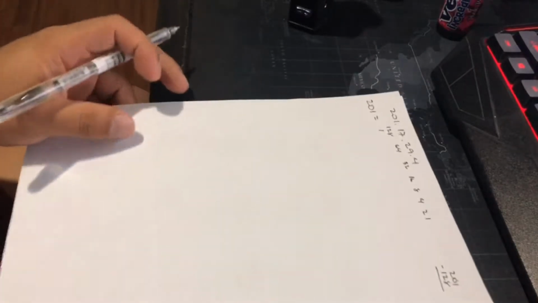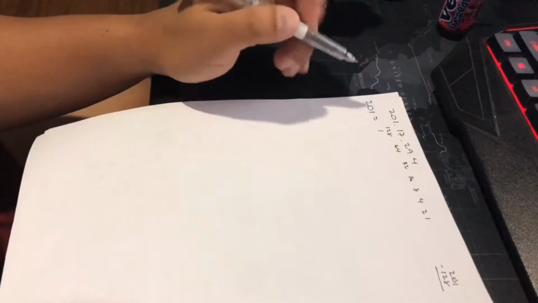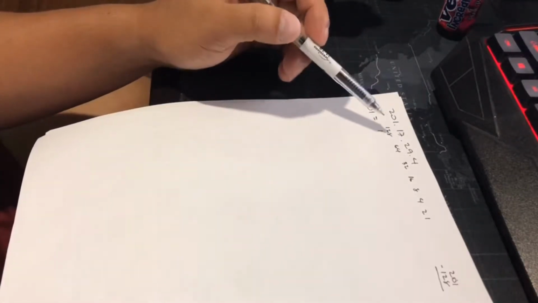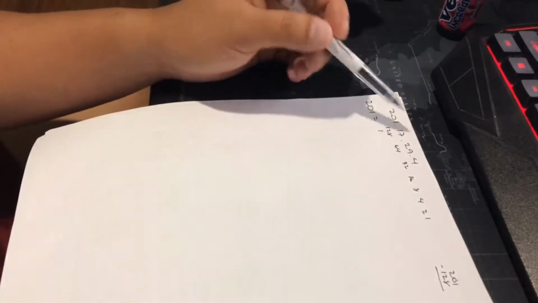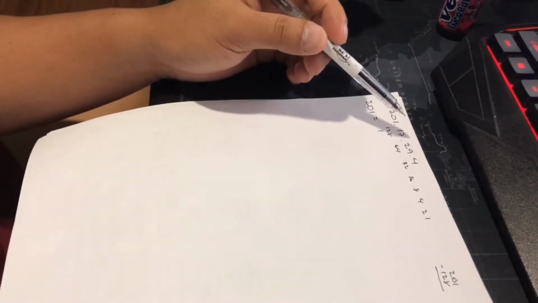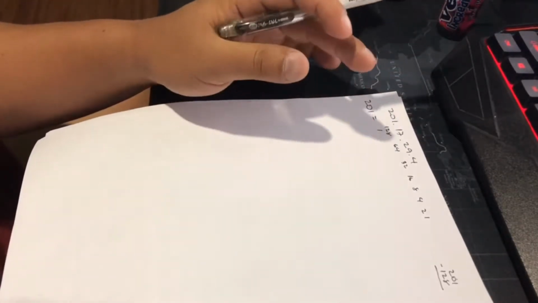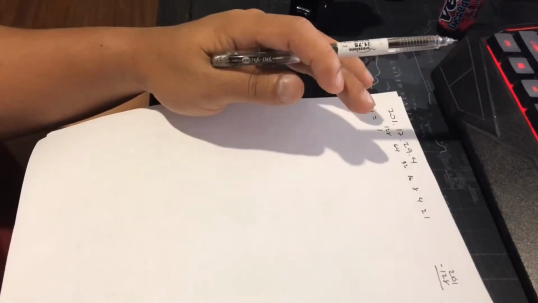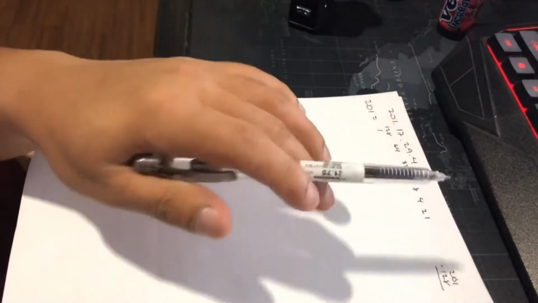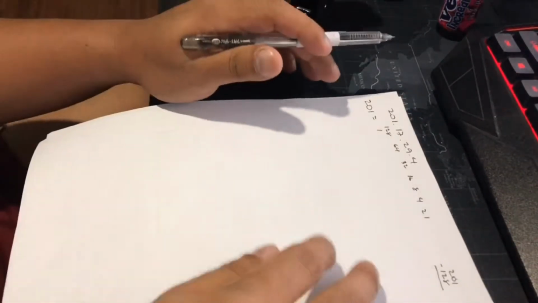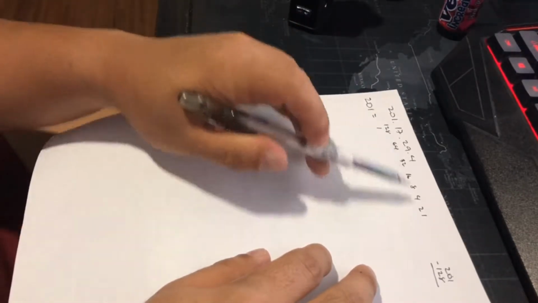Okay, so for this we have to subtract each of the numbers from 128, 64, 32, 16, 8, 4, 2, and 1. If the number cannot be subtracted by those numbers, we will put 0 until we have 1. Okay, so let's begin. I've already written down 128, 64, until 1.